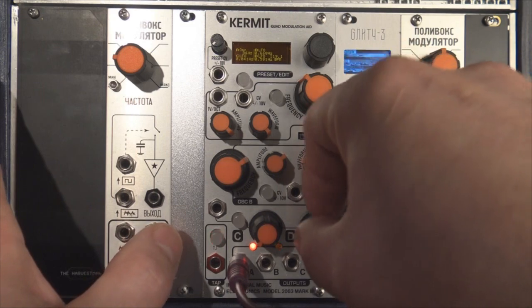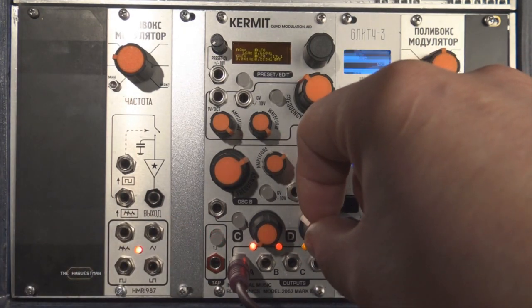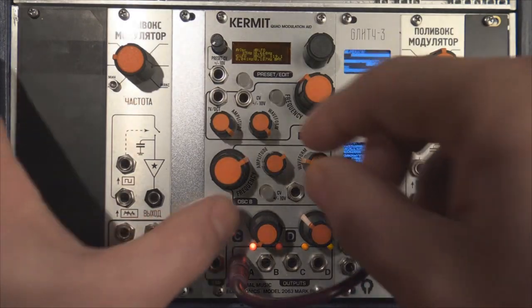You can combine both C and D channels over the same parameters. Let's have them fight over the cross modulation.